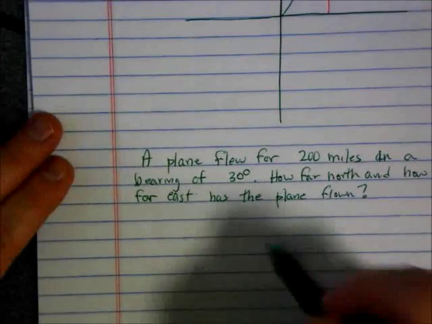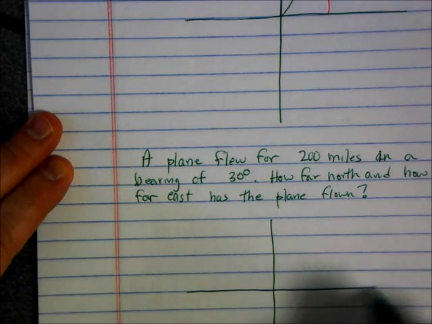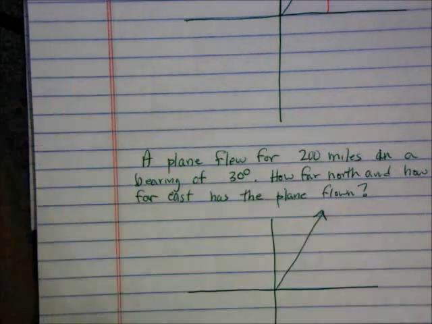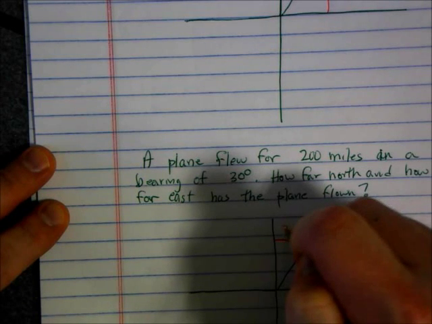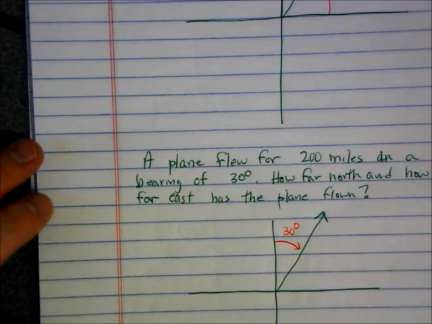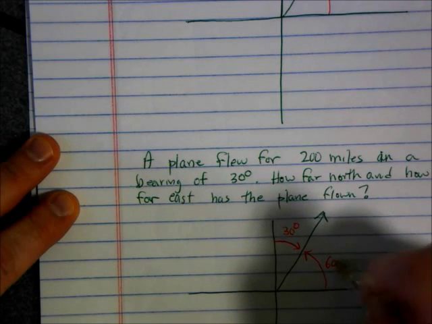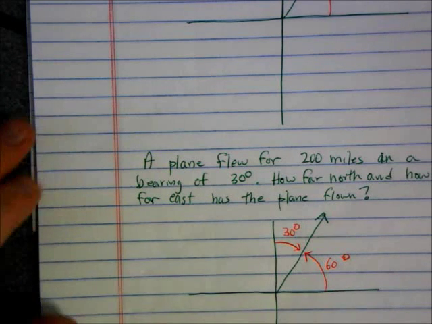Okay, so what we do is we draw ourselves a picture. We were told the bearing was 30 degrees, so that angle right there is 30 degrees, which means this angle, the one we're going to use, is 60 degrees. And we're told the plane flew for 200 miles.